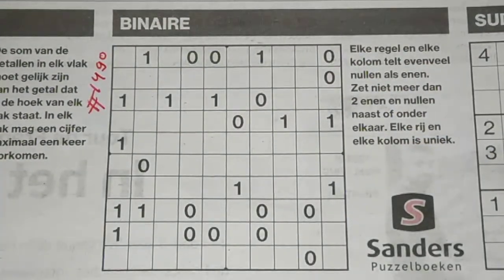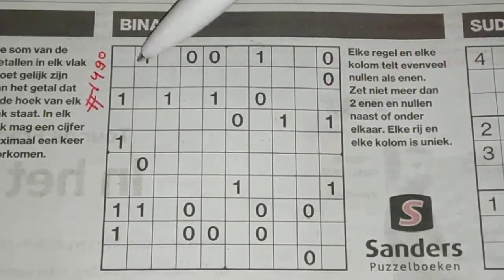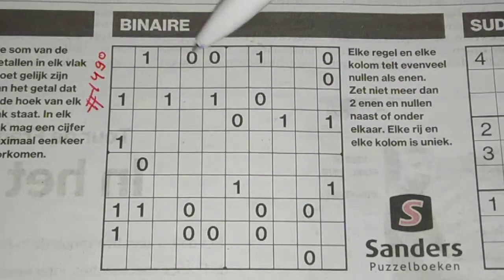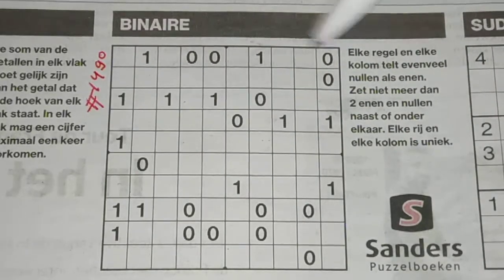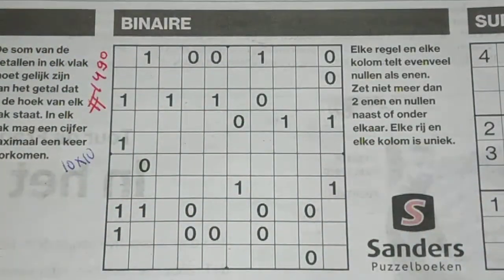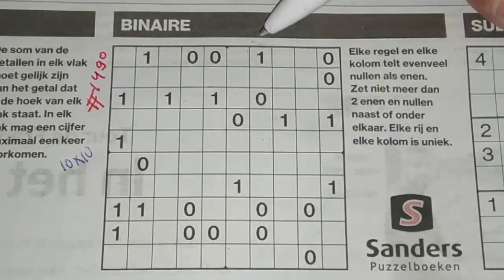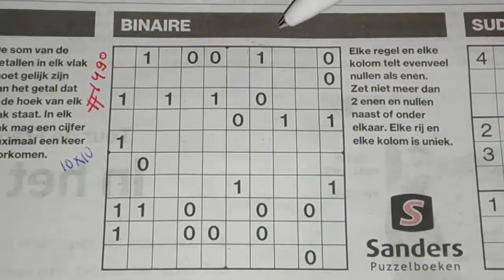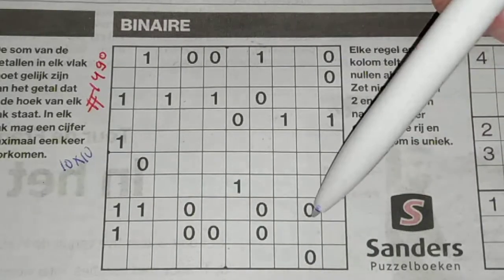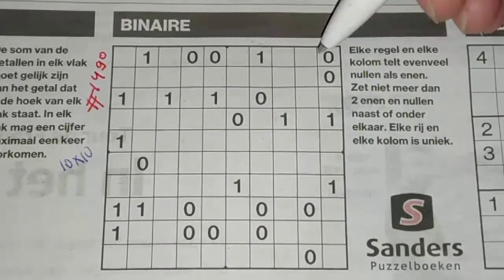Before I start, I always count the boxes in the binary: 1, 2, 3, 4, 5, 6, 7, 8, 9, 10. It's a 10 by 10 binary puzzle. That means in a row or in a column there are always 5 0s and 5 1s. Alright, so let's get started.